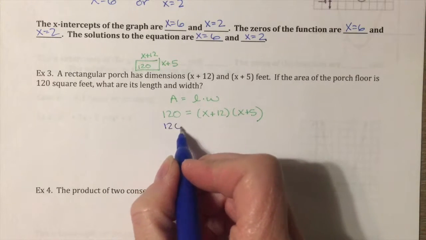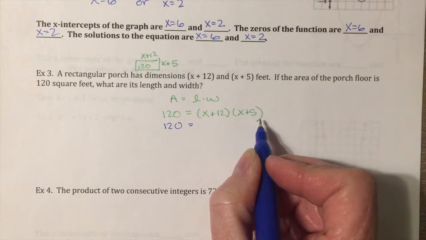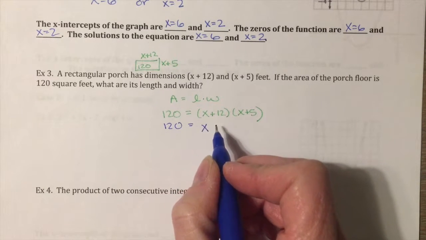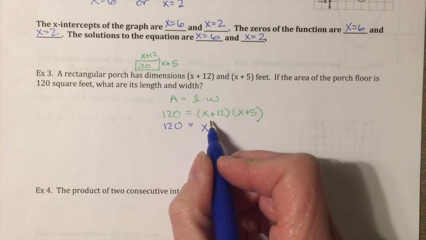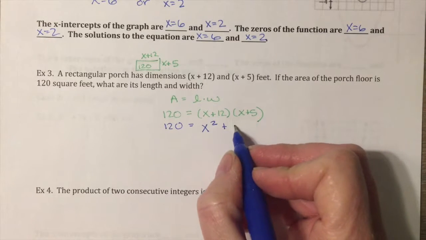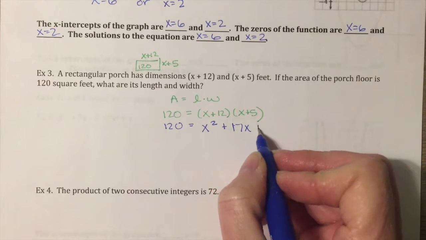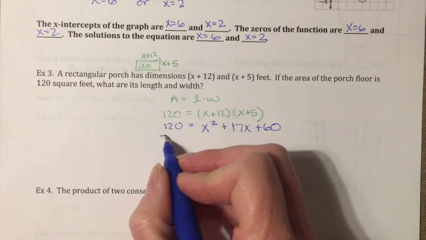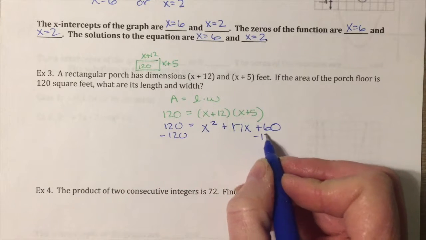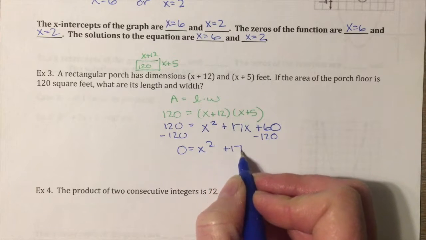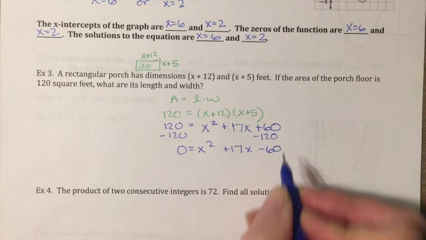So before I can do anything else, I actually need to box or FOIL my two binomials so I can write the right side of my equation as x squared plus 17x plus 60. So now my equation is ready for me to set it equal to 0 by subtracting 120 from both sides. When I do this, I have x squared plus 17x minus 60.